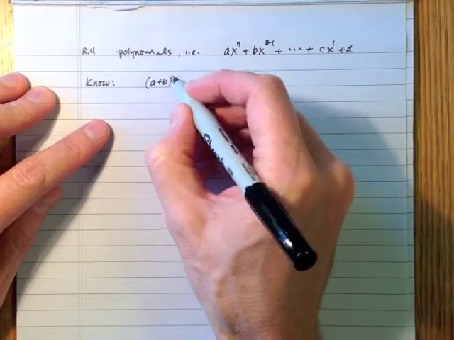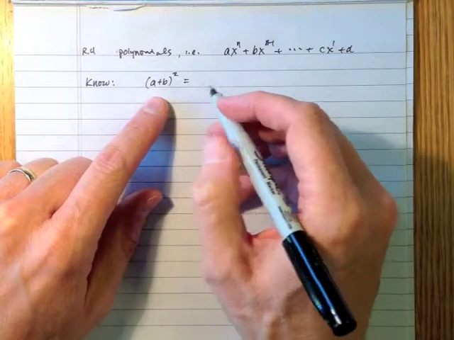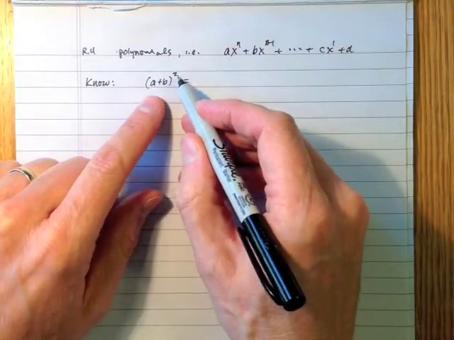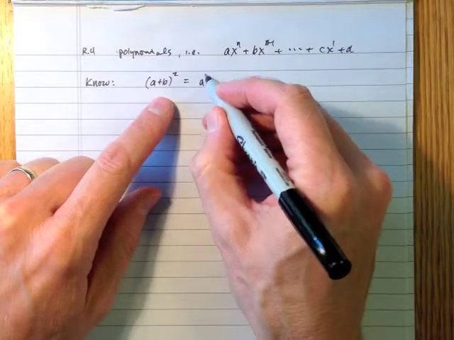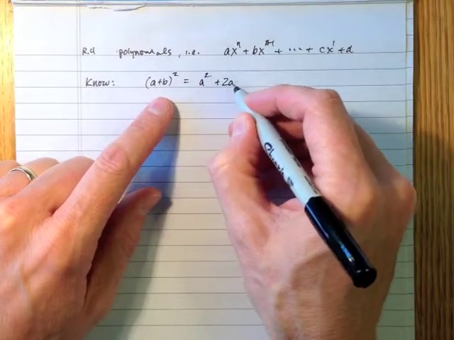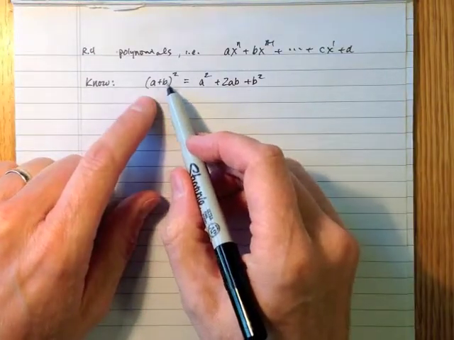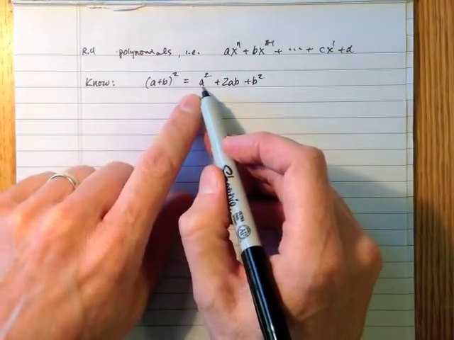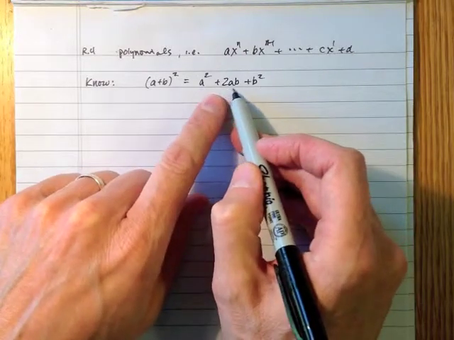Most people can FOIL out (a plus b) squared when they see it, but I think it's very important to know exactly what (a plus b) squared turns out to be without having to FOIL it out as if you've never seen this before. It's going to be a squared plus 2ab plus b squared. In words, (a plus b) squared is the first thing squared and the last thing squared and 2 times their product.